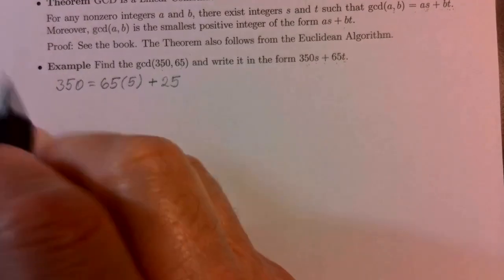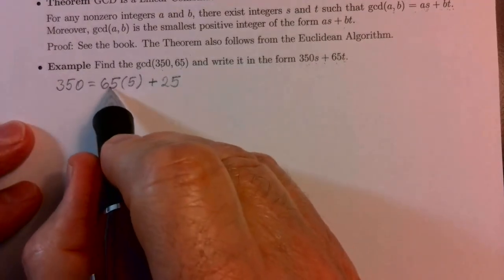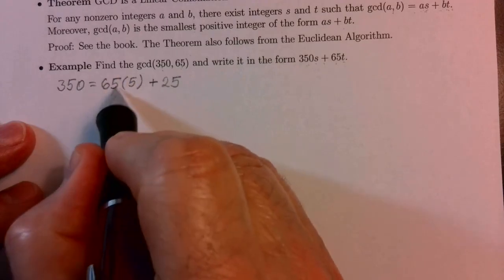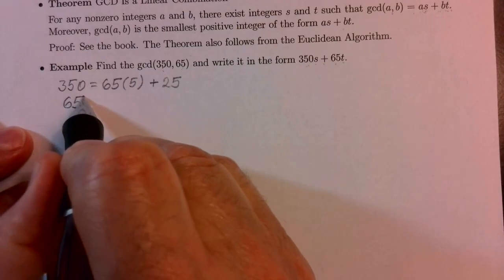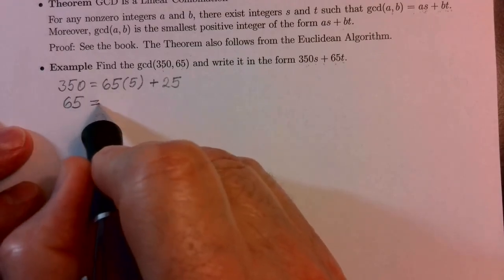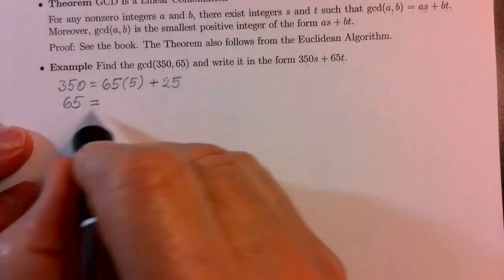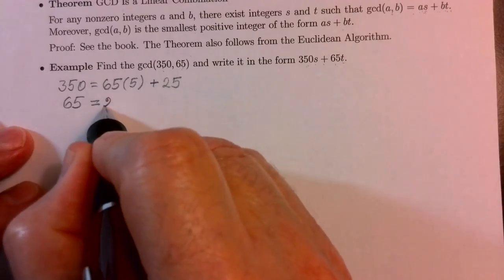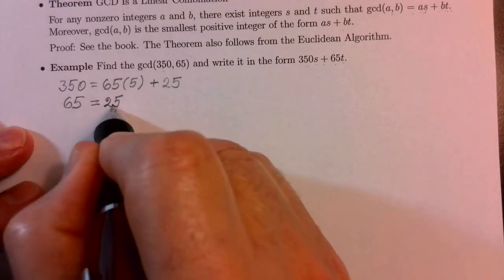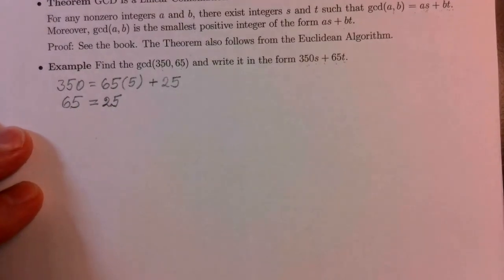Then the next step is shift: the previous divisor, 65, becomes a dividend in the next row. The previous remainder becomes a divisor, and we divide 65 by 25.